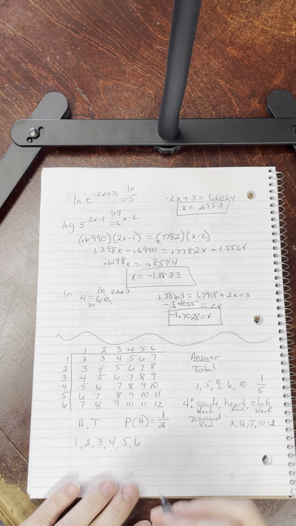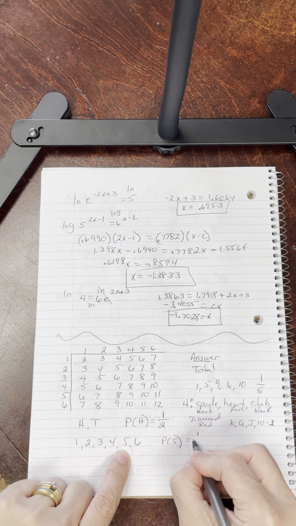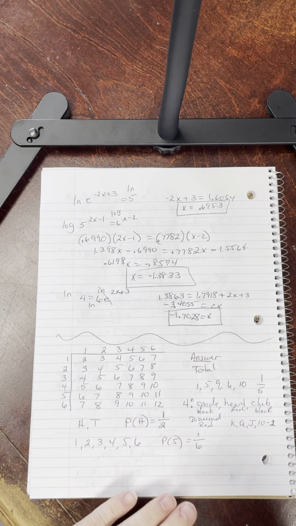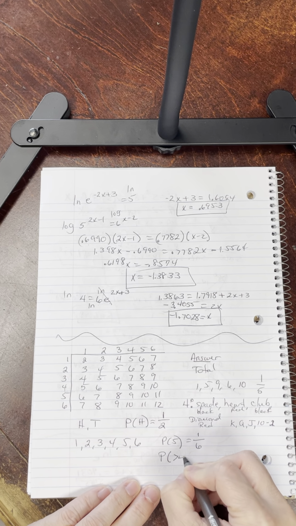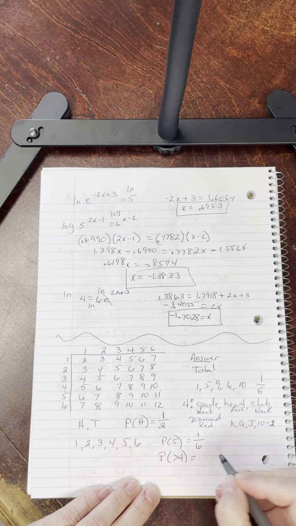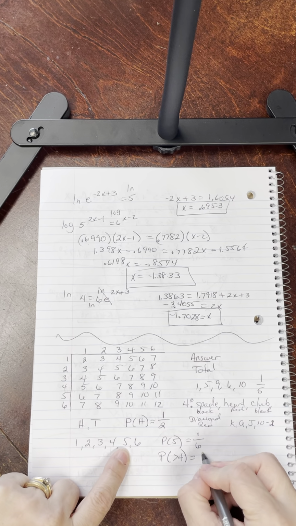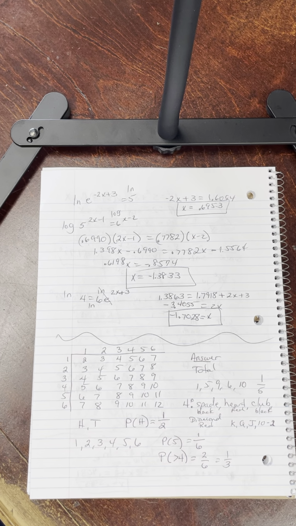And if I asked for the probability of getting a 5, that would be 1 out of 6 numbers, 1/6. If I asked for the probability of a number greater than 4, how many numbers greater than 4 are there? Not including 4, because there's no equal. 5 and 6, so that's 2 out of 6, and that will reduce to a probability of 1/3.